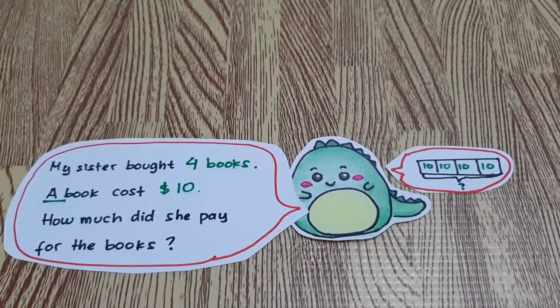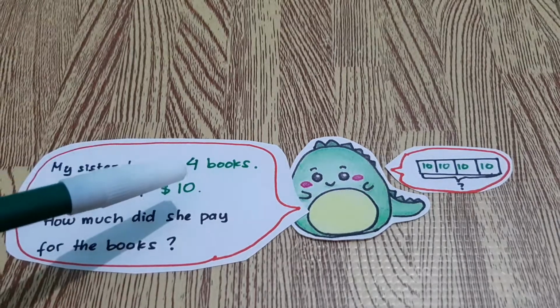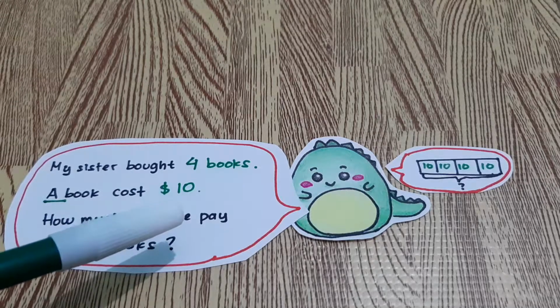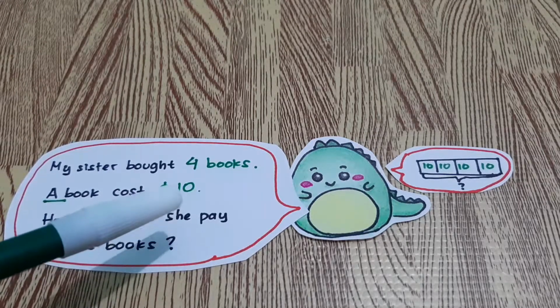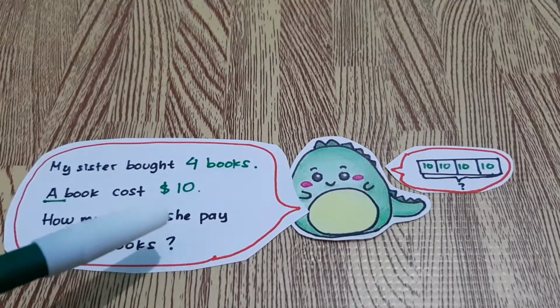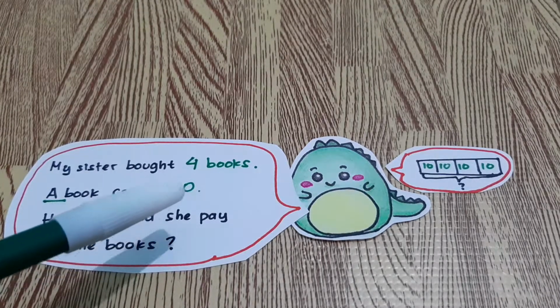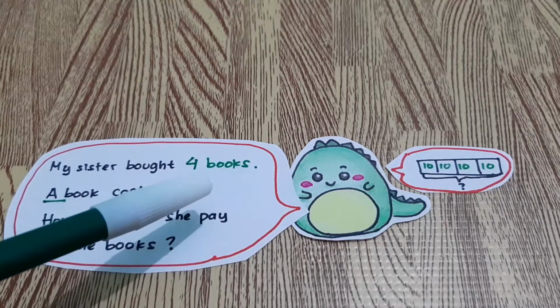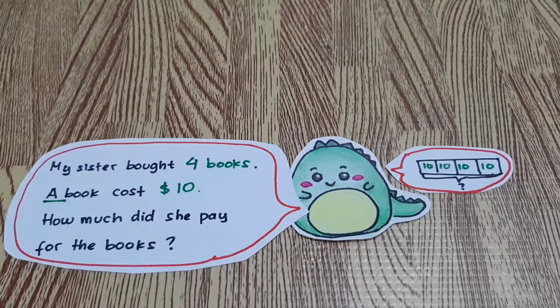Okay, now let's take a look again. My sister bought 4 books. Okay, 1 book costs $10. Alright, so do you know which one is the group? Is it the books or is it the $10? Do you put the $10 for each of the books? Yes. So 4 books is the group.